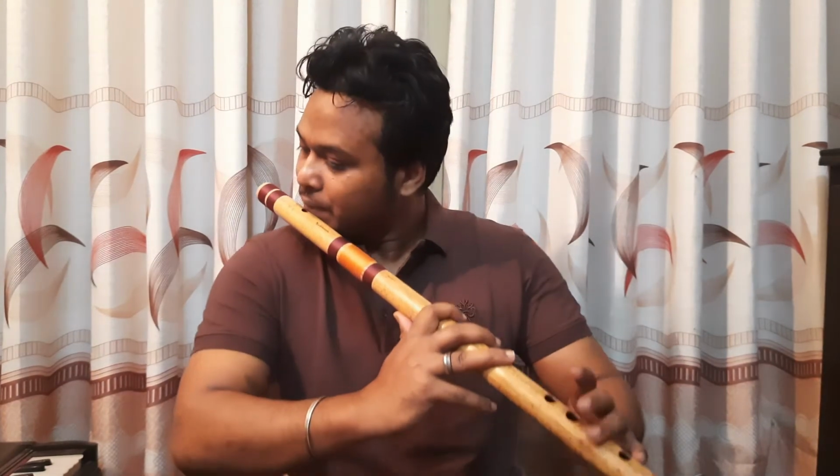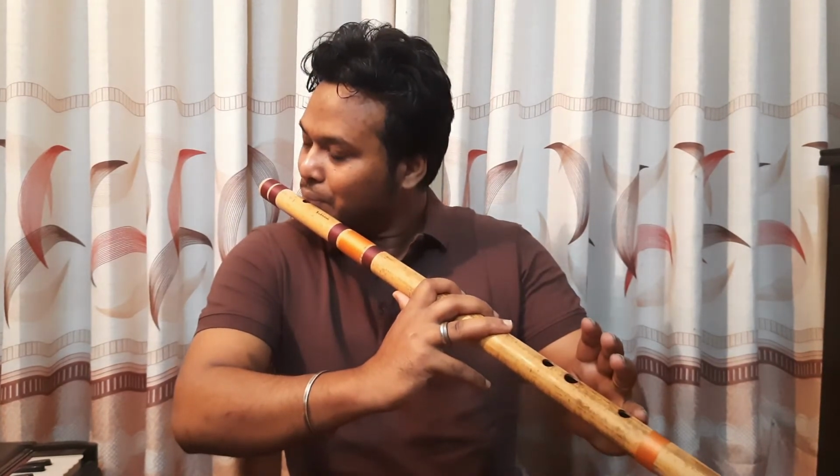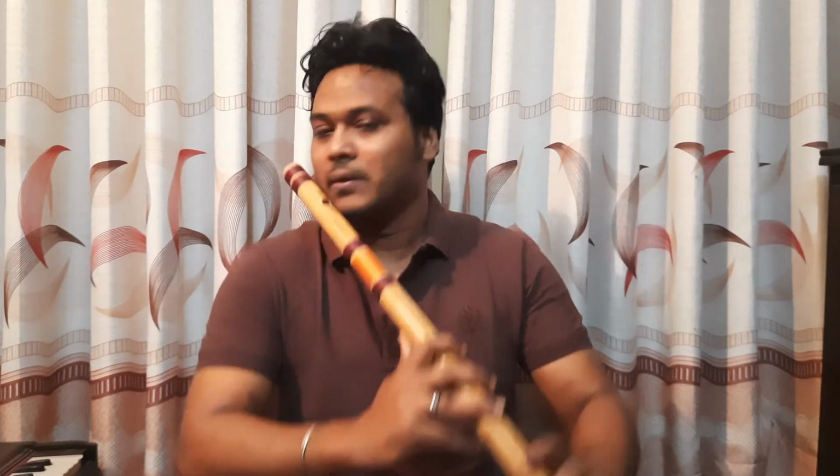Now I am going to play its higher octave Sa, which means the one octave higher pitched note of sa. The tonal quality will be the same, but the frequency of the sound will be increased.